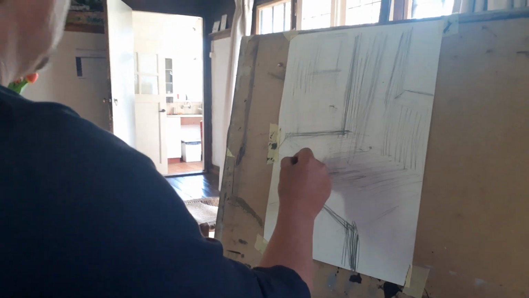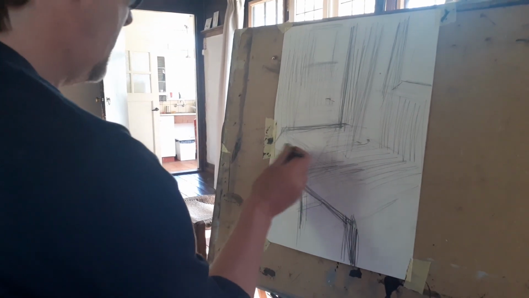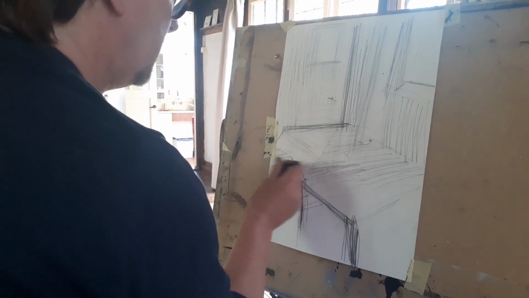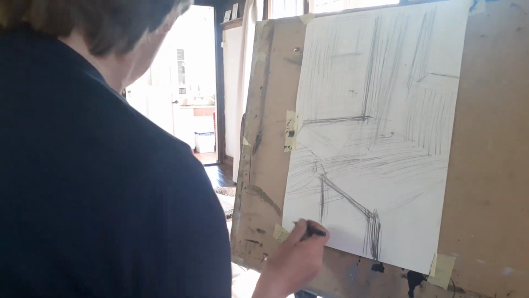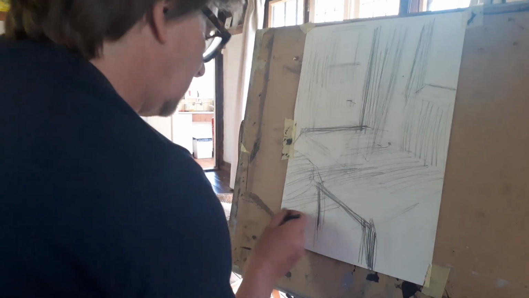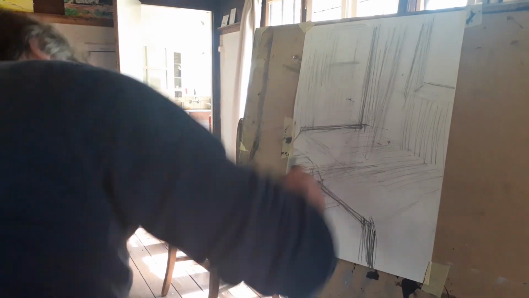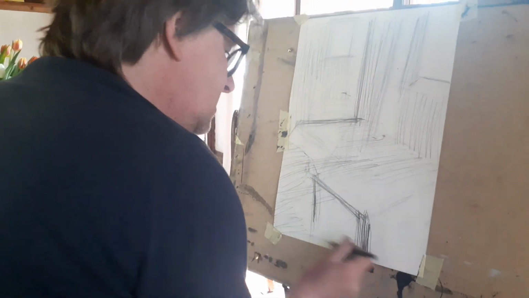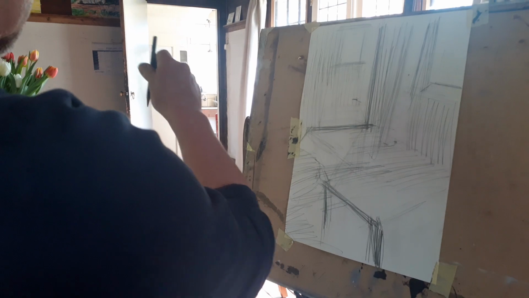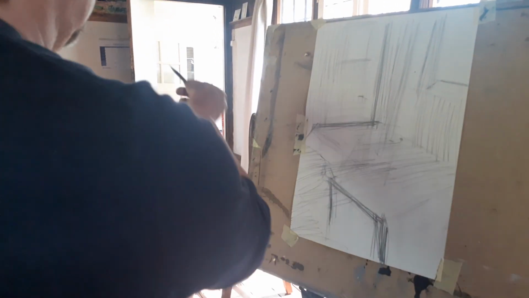So you can sort of talk your way through the drawing, and it's obviously not as bright as the window, nor is this. So I'm just immediately going to put that in. I'm sure that's a chair going up here. Find out.